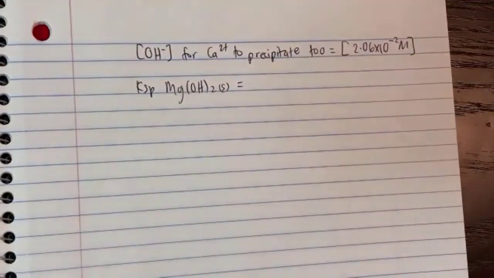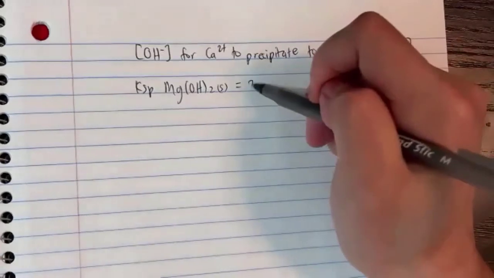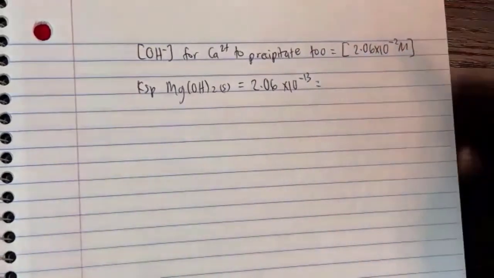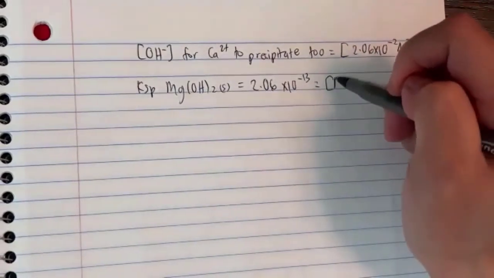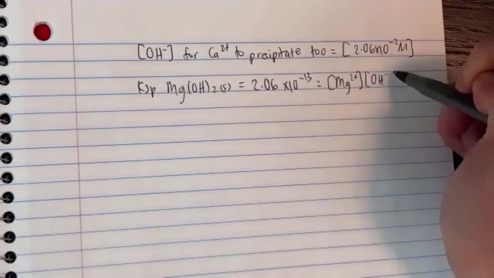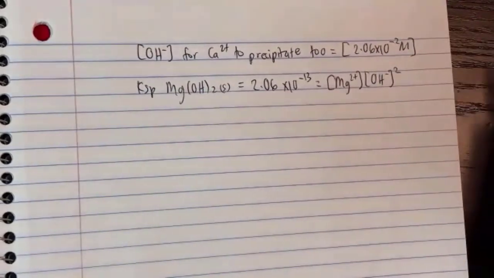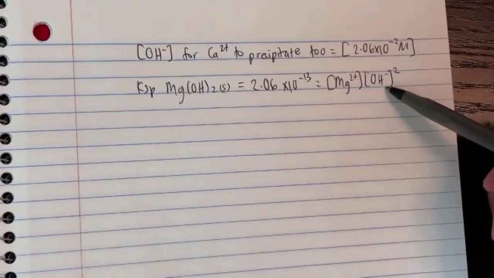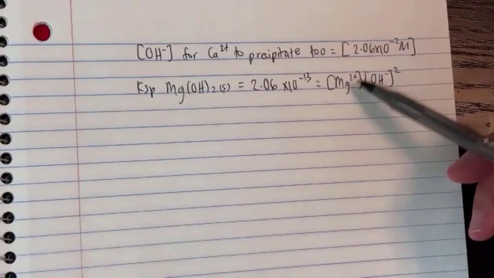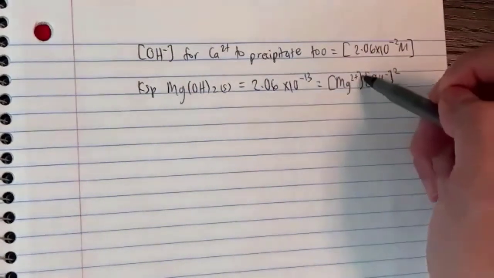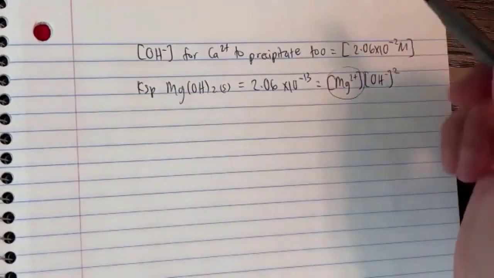And it was 2.06 times 10 to the minus 13. And the formula for Ksp was magnesium 2 plus times hydroxide squared. Okay, now this time here, we're not solving for hydroxide like earlier, we're solving for magnesium. So you take this hydroxide and you put it in here, okay?